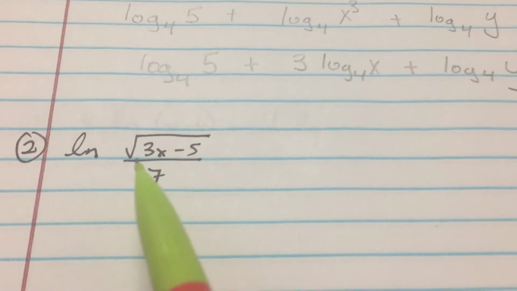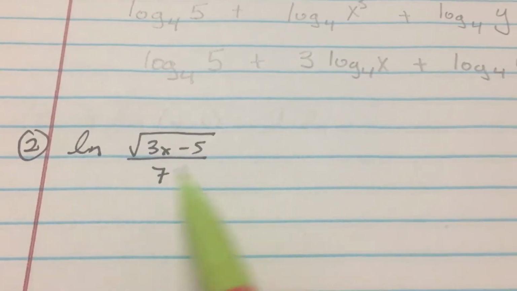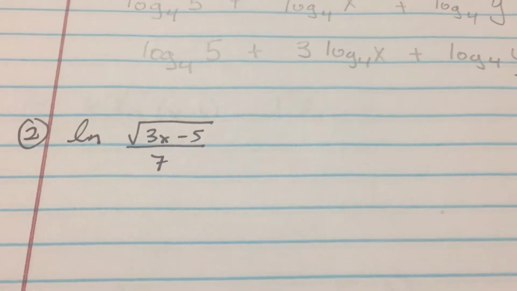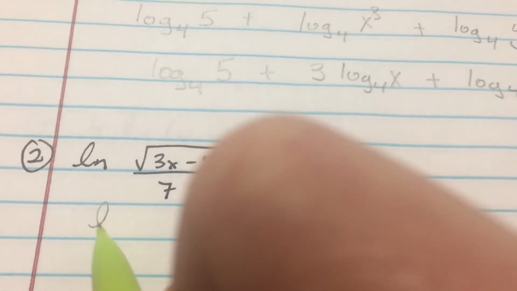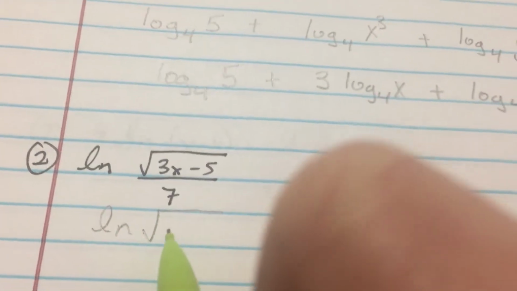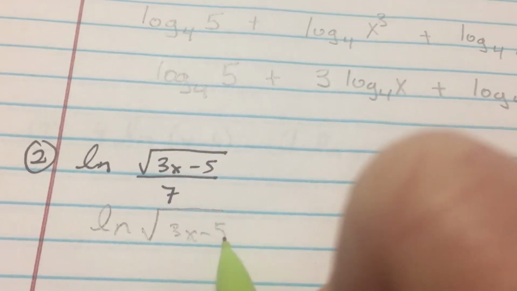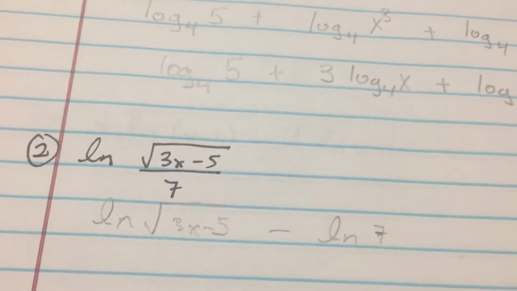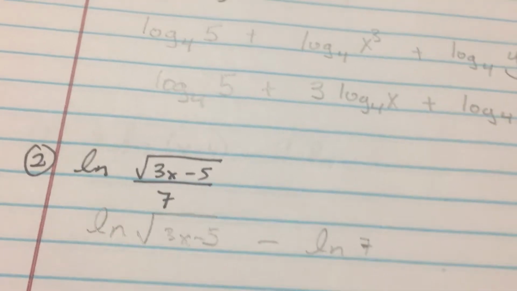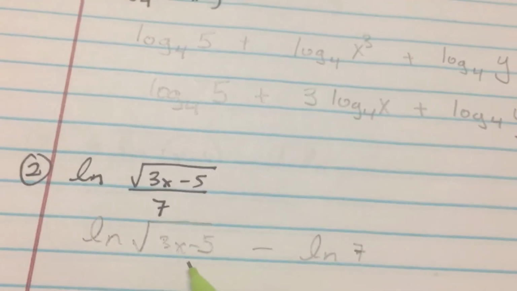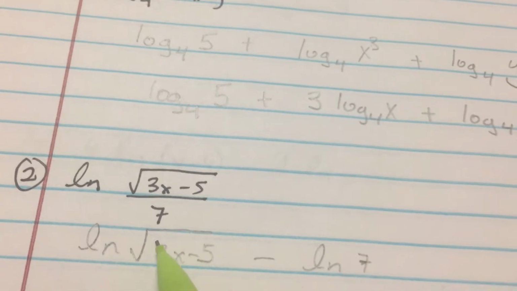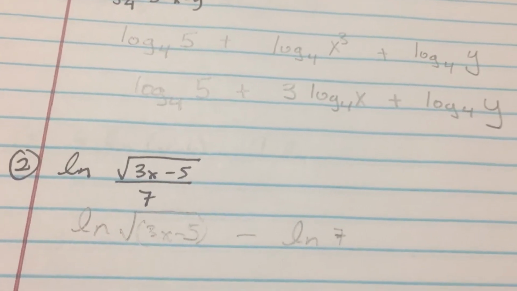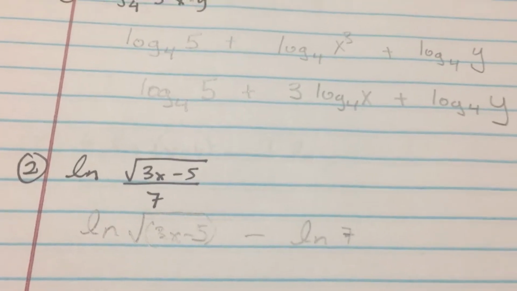So I see the natural log and a radical 3x minus 5 and then all over 7. So I see division, so it's easy to break those up into 2 problems. So that's the first thing that I'm going to do. Natural log of the radical of 3x minus 5 and then minus the natural log of 7. Now you might be thinking, well, I'm done here. I don't see an exponent. I can't break these 2 up because this is a binomial. It comes together. There was no property that says addition or subtraction.